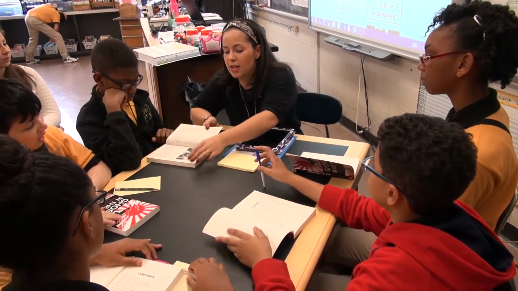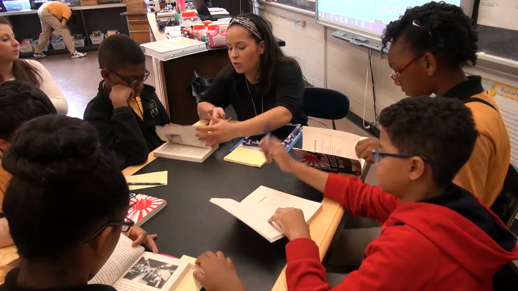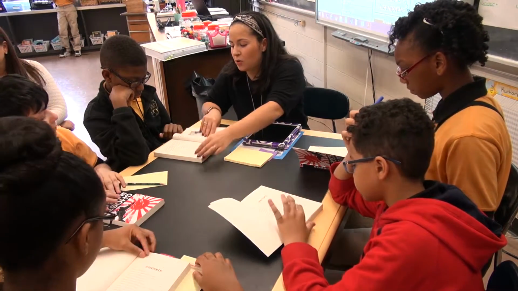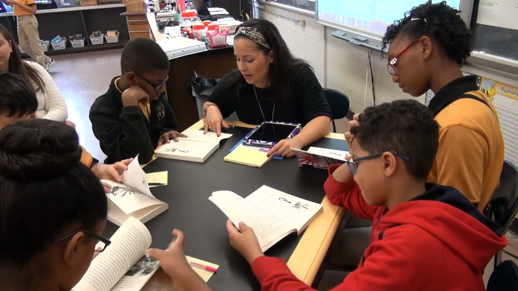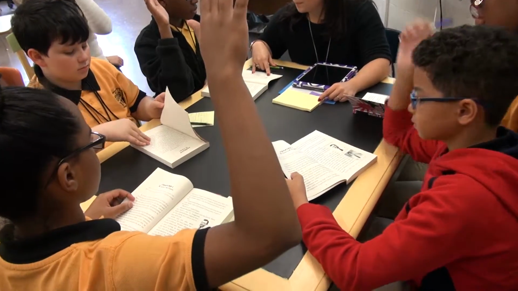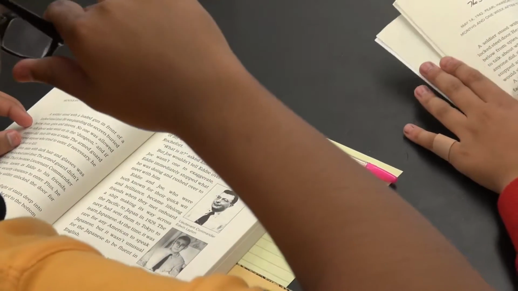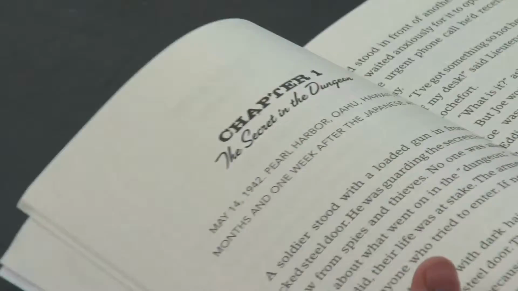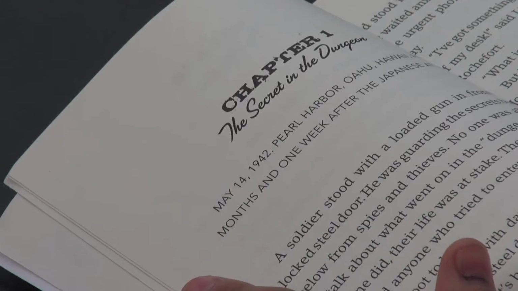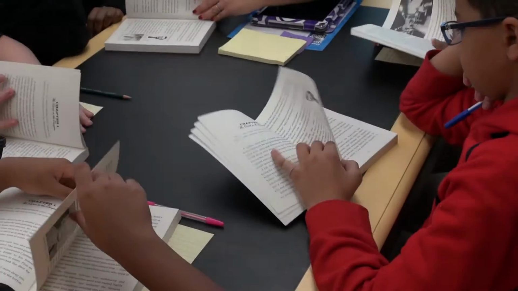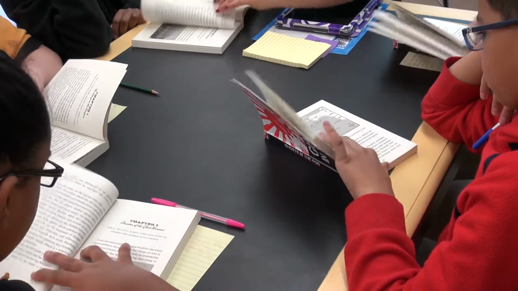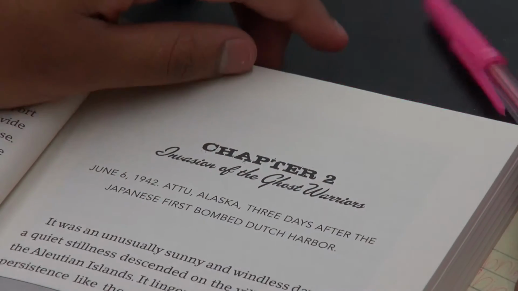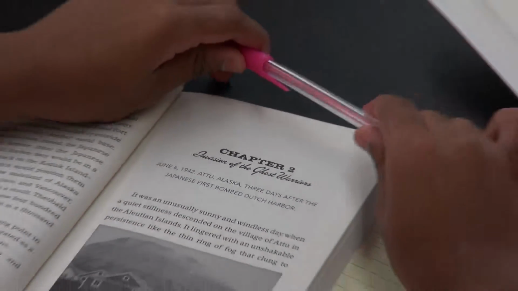Okay, I want to draw your attention then to more evidence. So I want you to turn to the first page of chapter 1, which is page 8. Okay, underneath the chapter title, what else do you see? Dates. Dates, okay? This is kind of like a subtitle, all right? So we have May 1942, okay? Now let's go to chapter 2, which starts on page 25. Keep May 1942 in your head. Okay, now we have what? June 1942. So far, it's going in order, right?